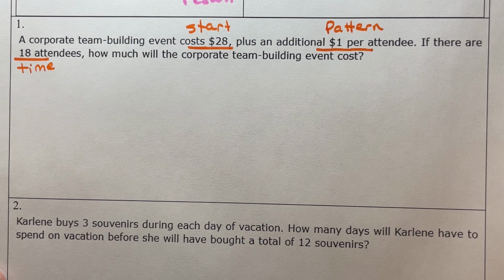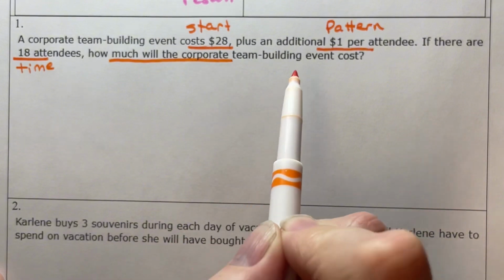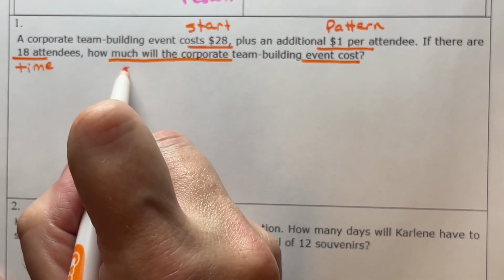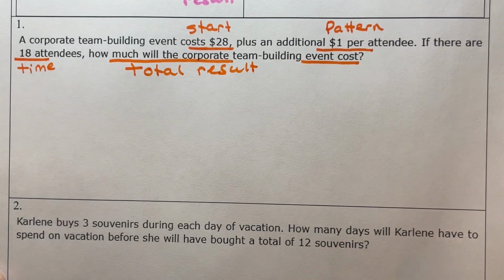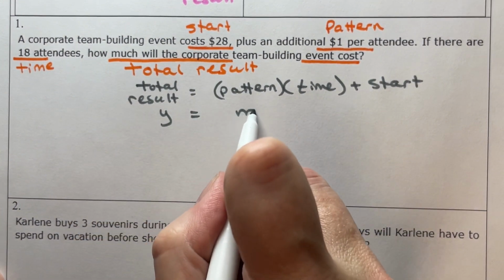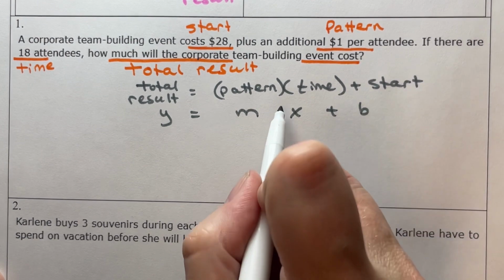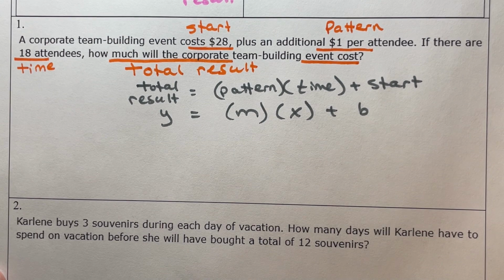All right. Well, now that I know what my numbers are doing, we have to ask, what are we even being asked for? It's asking us how much will the corporate team building event cost? We are looking for a total result. By this point, I'm hoping you know exactly what type of equation we're going to write. This is most definitely going to be a y equals mx plus b situation. Let's put in our numbers and see what it looks like.